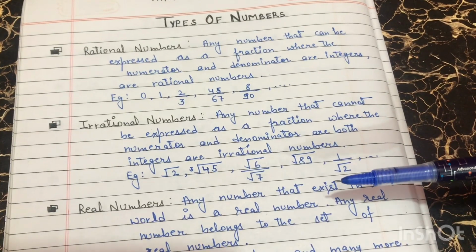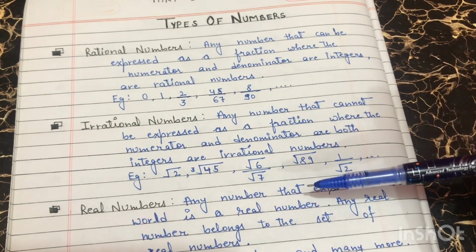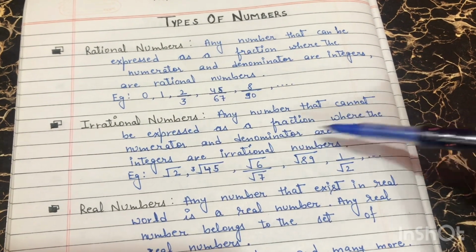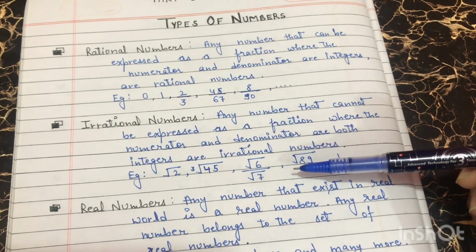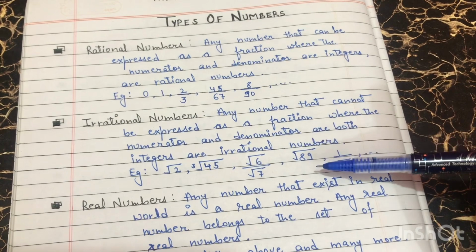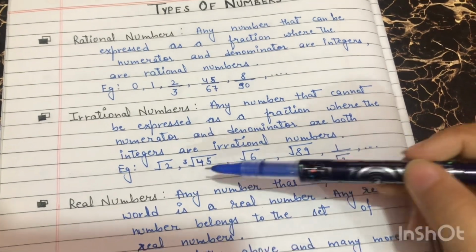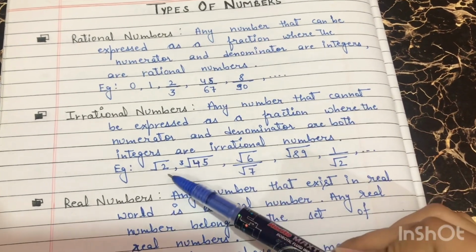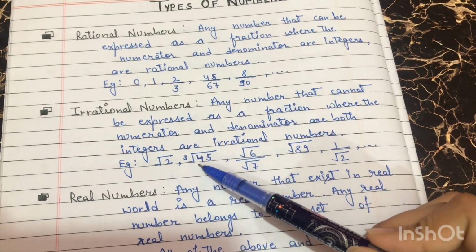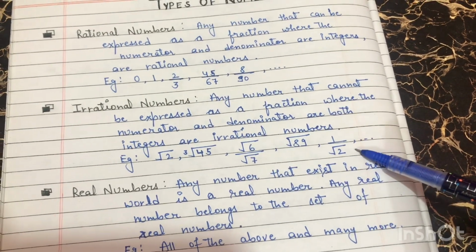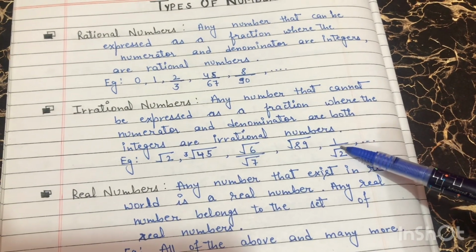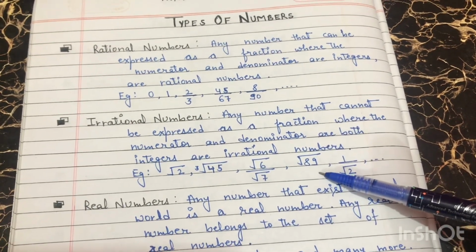Talking about irrational numbers, they are just the opposite of rational numbers. They cannot be expressed as a fraction, like a numerator and denominator form. Examples are square root of 2, cube root of 45, and so on and so forth. These are all examples of irrational numbers, just the opposite of rational numbers.